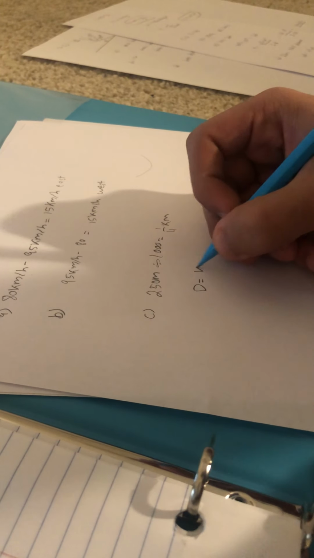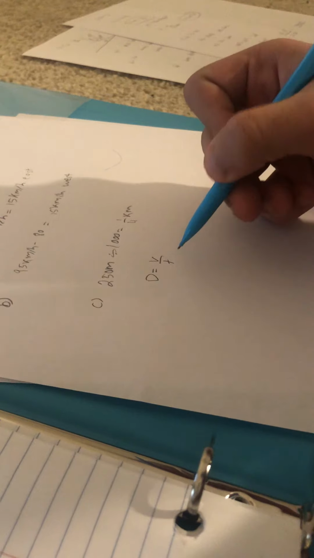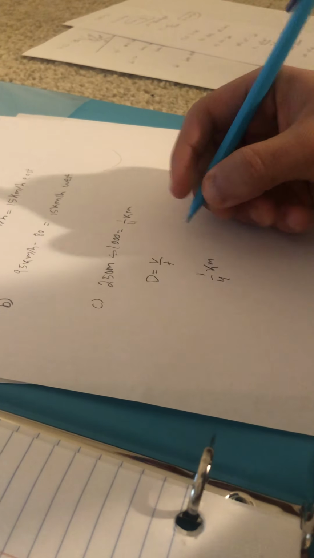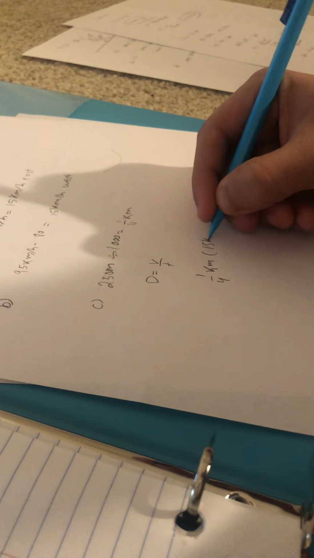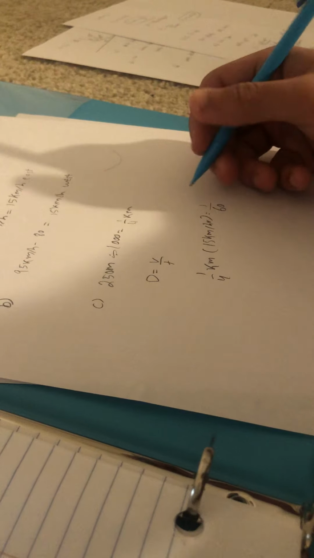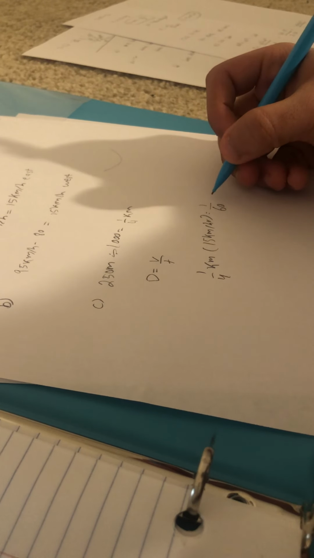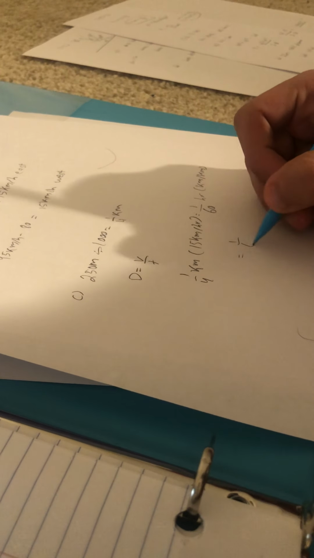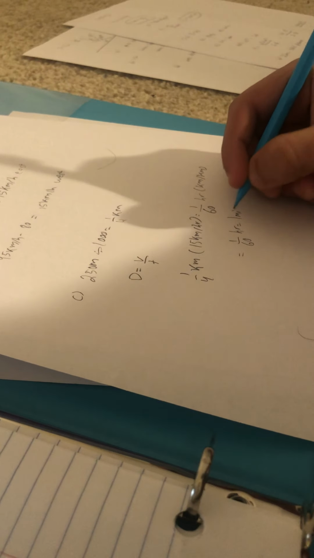And so it's d equals v times t, because he wants the time, and we have 1/4 kilometer over 15 kilometers per hour, which gives us 1/60 hour, which equals 1 minute. So it's going to take 1 minute if they are 250 meters apart.